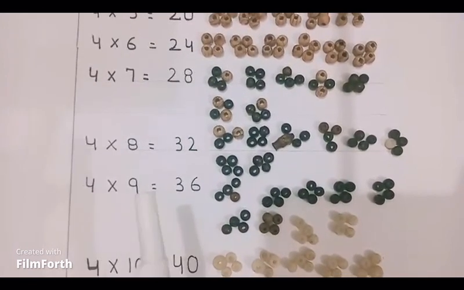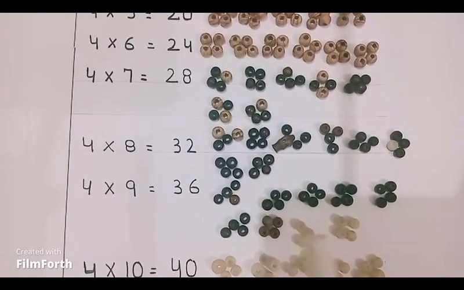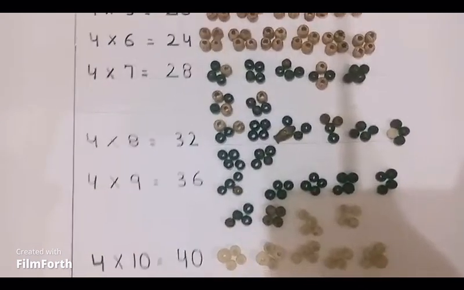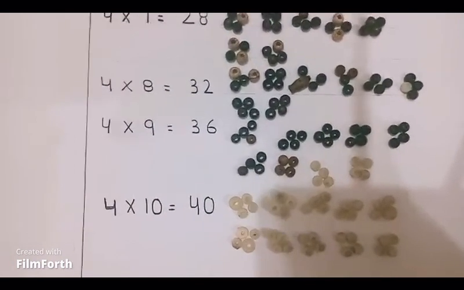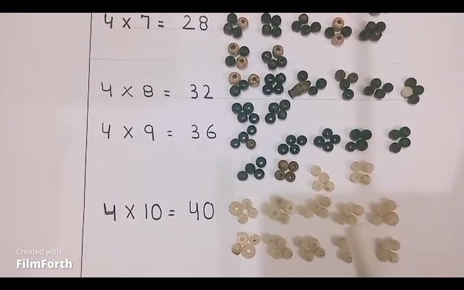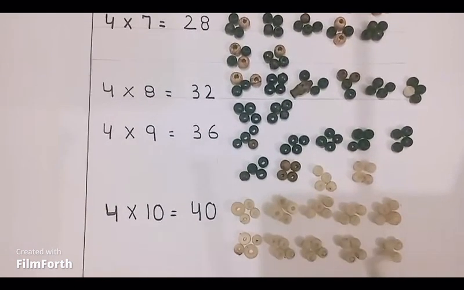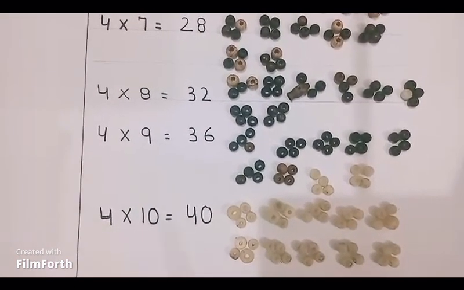Here are 9 sets of 4. 1, 2, 3, 4, 5, 6, 7, 8, 9. Look at here. 4 tens are 40. Here are 10 sets of 4. 1, 2, 3, 4, 5, 6, 7, 8, 9, 10. 4 tens are 40.